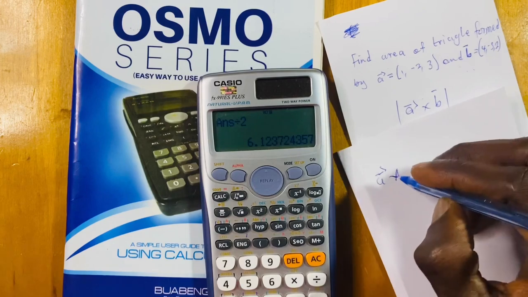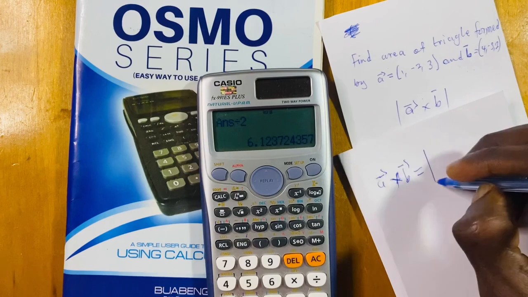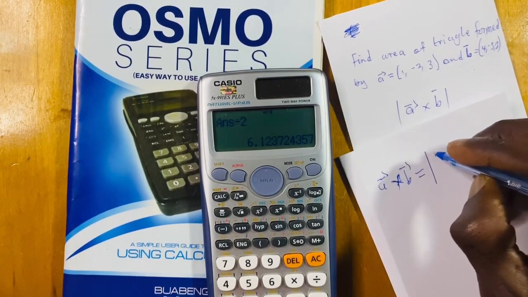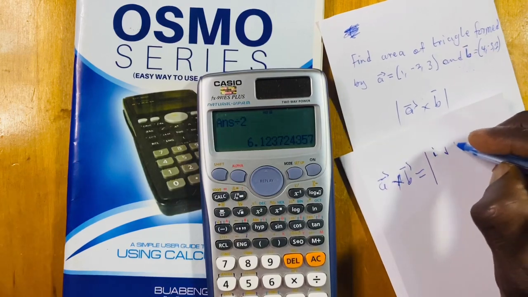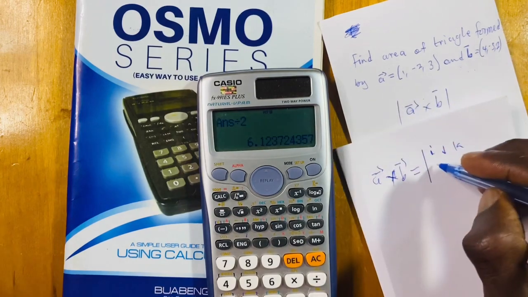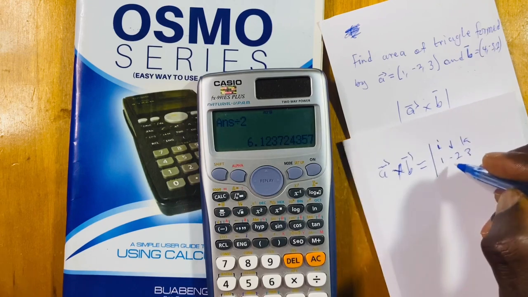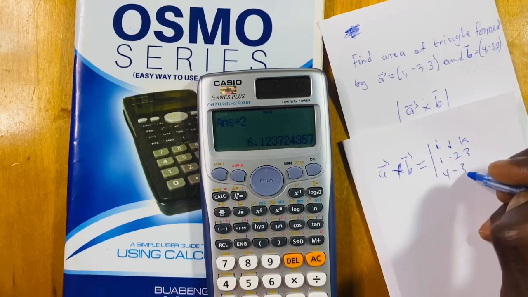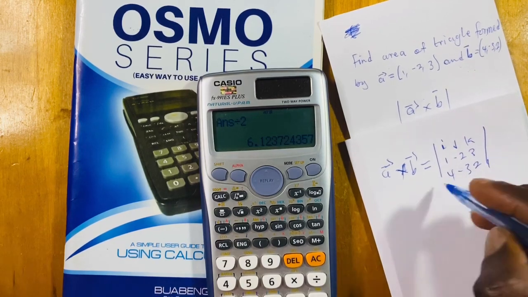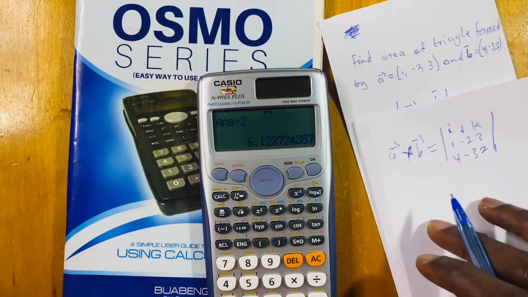So this is A cross B here, and this has to give us, now let's see, we'll have I, J, and K for the vectors. The first one is 1, -2, 3. The next one is 4, 3, and 2. Those two bars mean that we want to find the magnitude, or the absolute value.